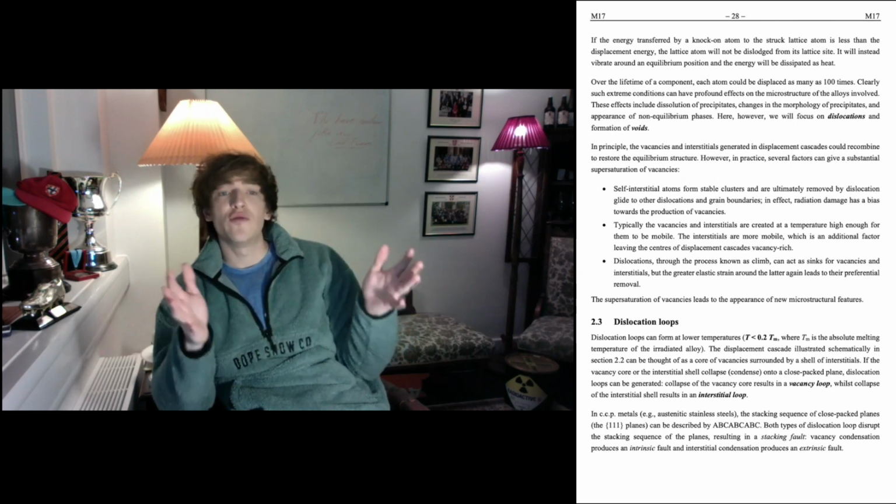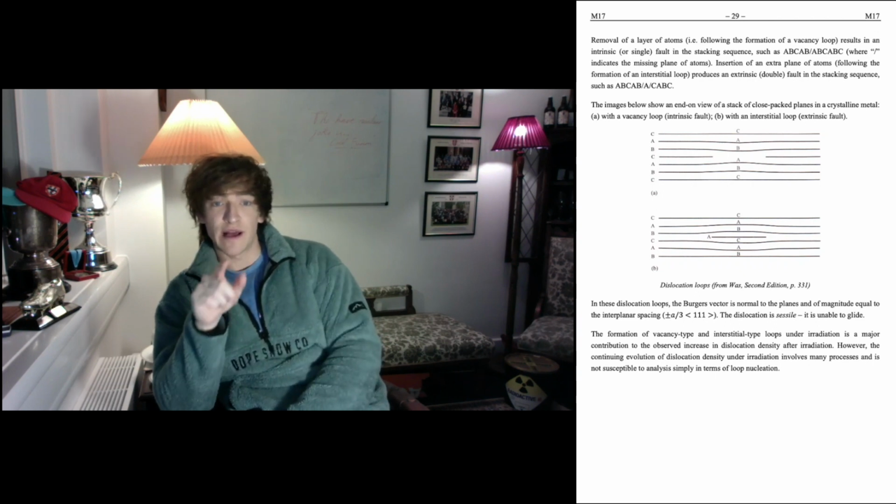Now let's take a cubic close-packed metal, say stainless steel. The stacking sequence of the close-packed 1-1-1 planes is ABC, ABC. Now, should we form dislocation loops, they'll disrupt the stacking sequence of those planes, producing stacking faults. Should a vacancy condensation occur, we produce an intrinsic fault. Should an interstitial condensation occur, we produce an extrinsic fault, as shown on page 29 schematically.